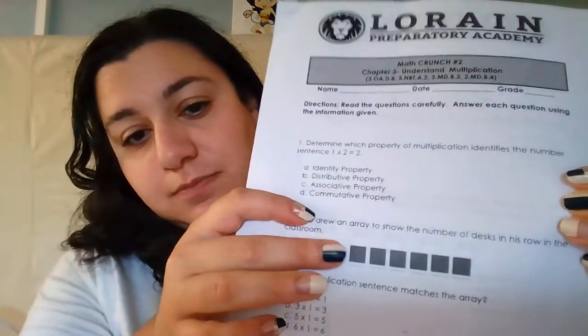Number 2. Paco drew an array to show the number of desks in his row in the classroom, and you can see the array right there. Which multiplication sentence matches the array? A, 1 times 1 equals 1. B, 3 times 1 equals 3. C, 5 times 1 equals 5. Or D, 6 times 1 equals 6.